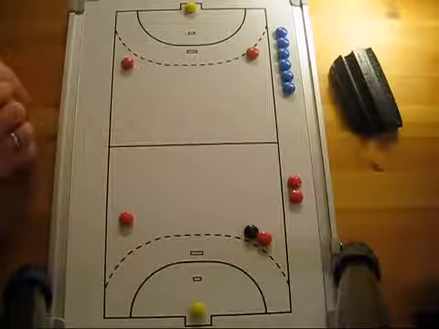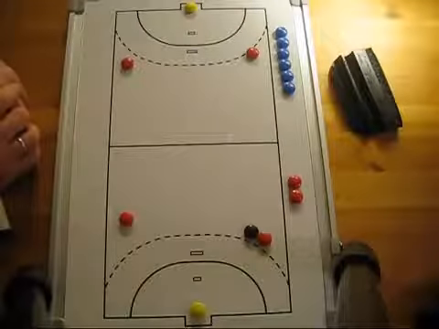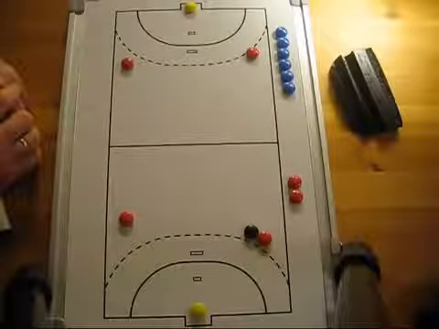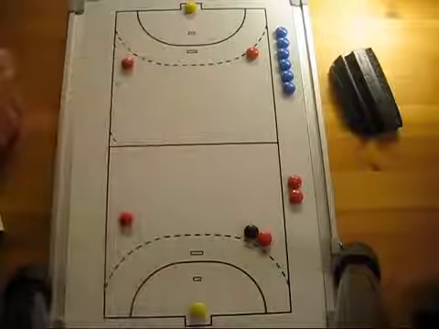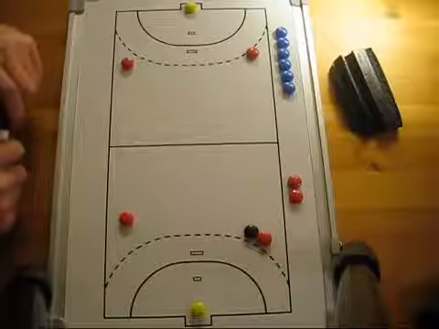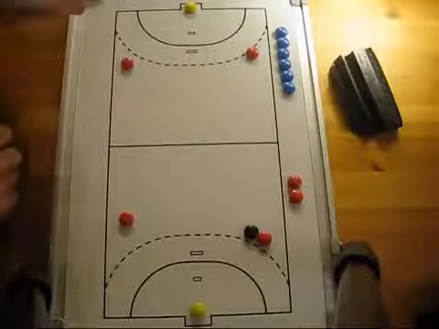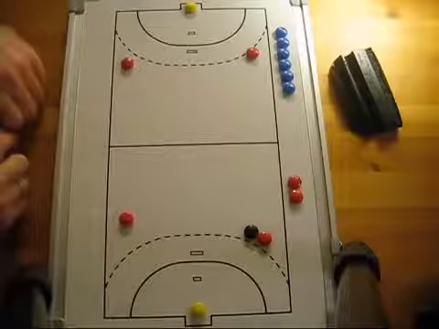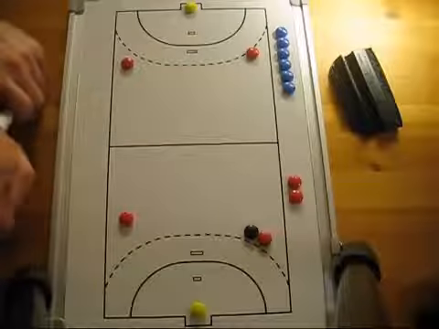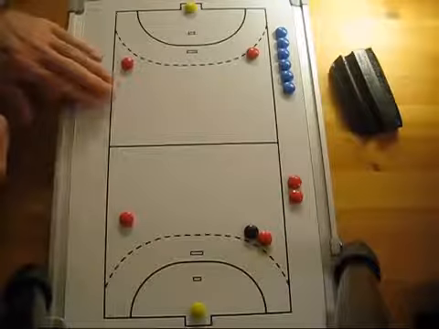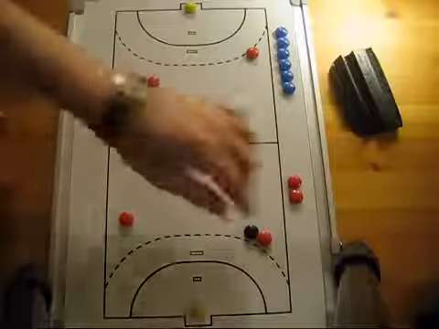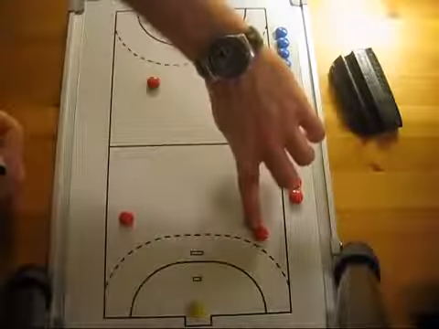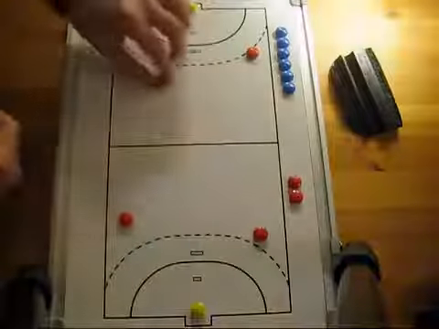that's almost 100% guaranteed that after this there will be some open space up front on the half of your opponents. And right after this open space is created and your player runs into it, he should receive a pass from the back here.